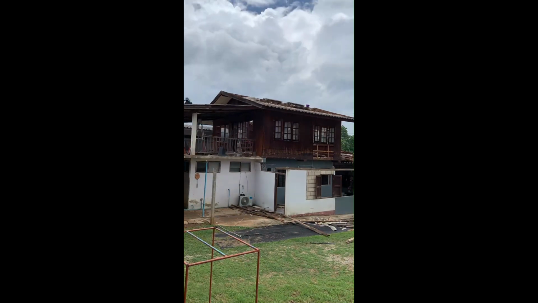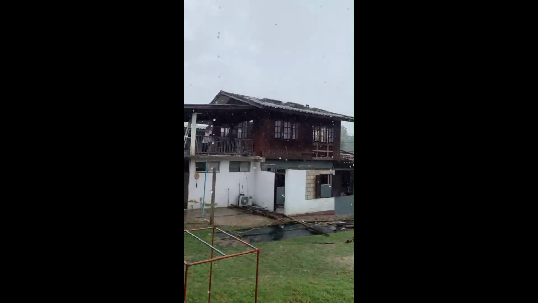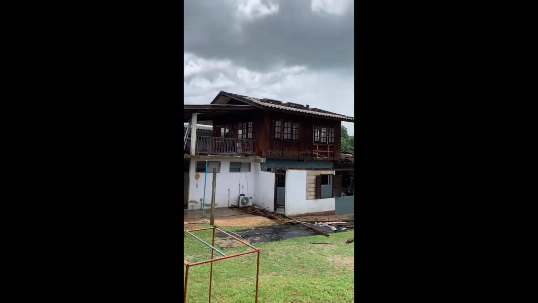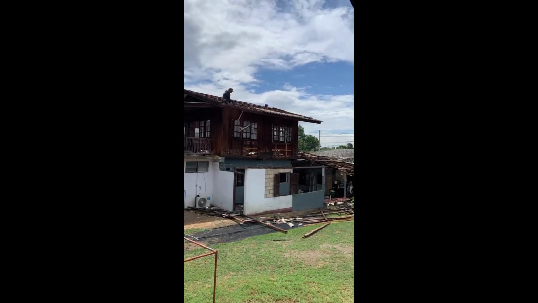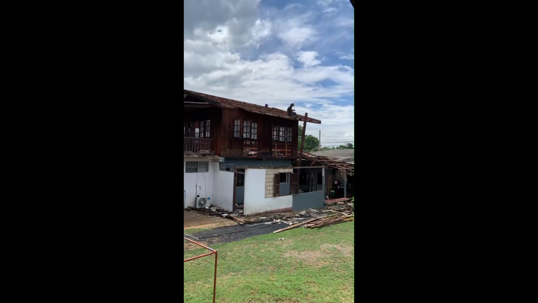Here is the start of real transformation, demolition at the site, preparing for construction. From sketch to structure, it all begins here.